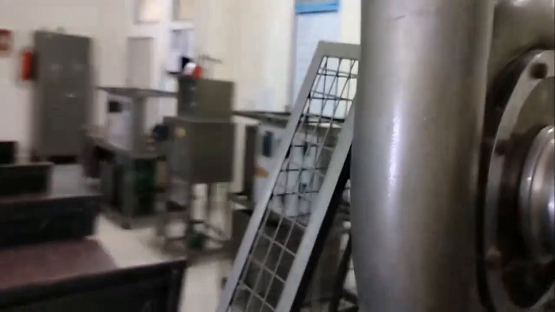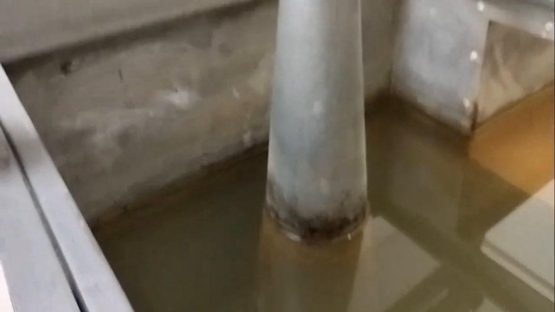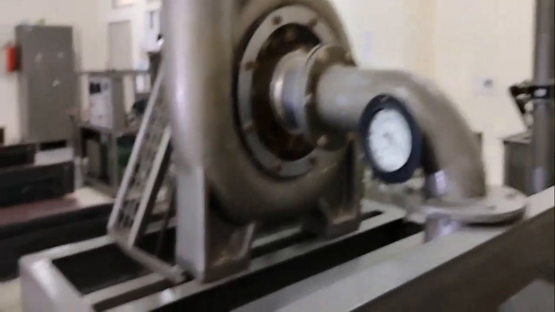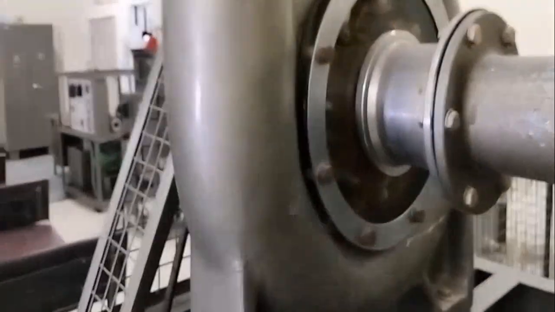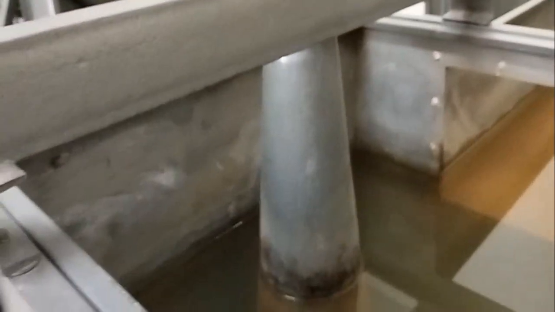At the same time, we can see the spiral casing also. And the next important part of the Francis turbine is the draft tube. The main parts of the Francis turbine are the penstock, runner, guide vanes, and the spiral casing as well as the draft tube.